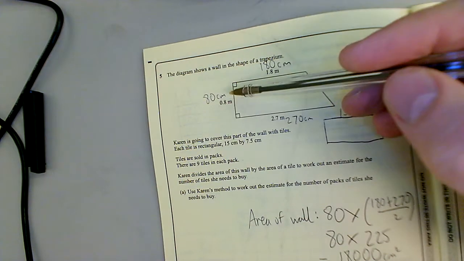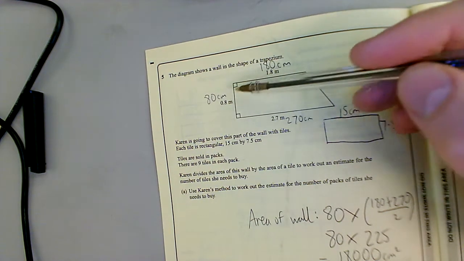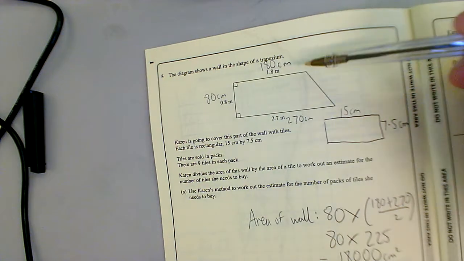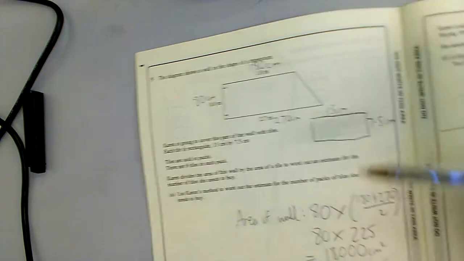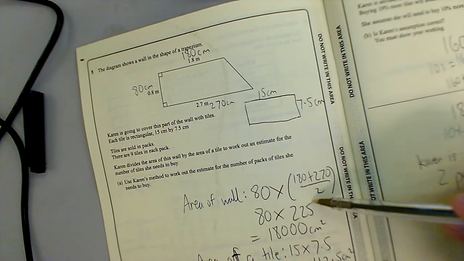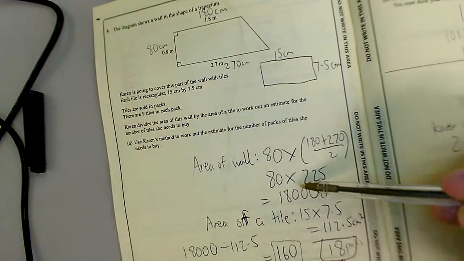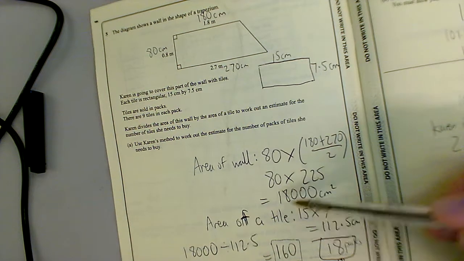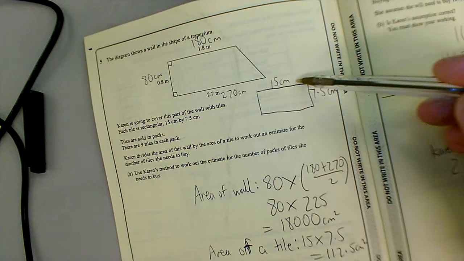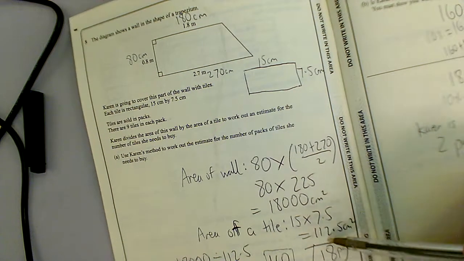Now for a trapezium, we discussed this in class recently, it is the height, it's this bit, times by an average, or what lies in between your other two values, so this 180 and this 270. If we average those out, halfway between them is 225. So 80 times 225, the area of the wall in terms of centimetres squared is this. For the tile it's much easier, 15 times 7.5, the area of a tile is 12.5.